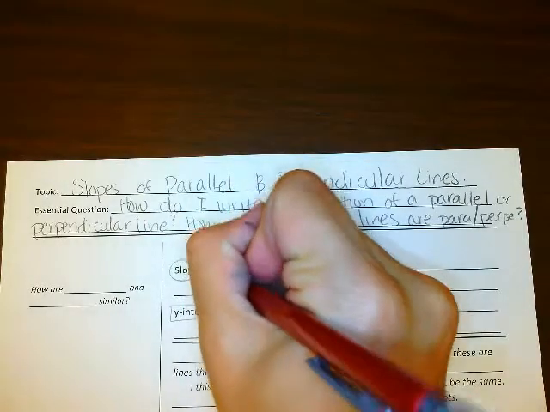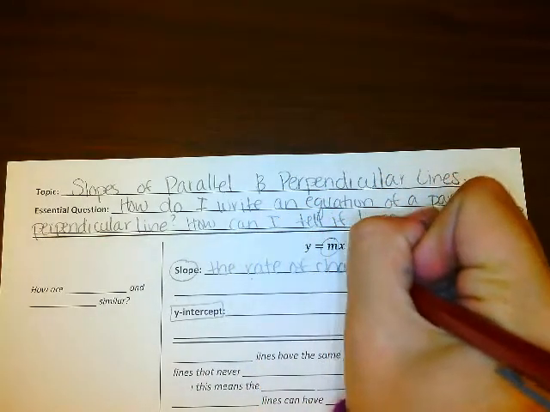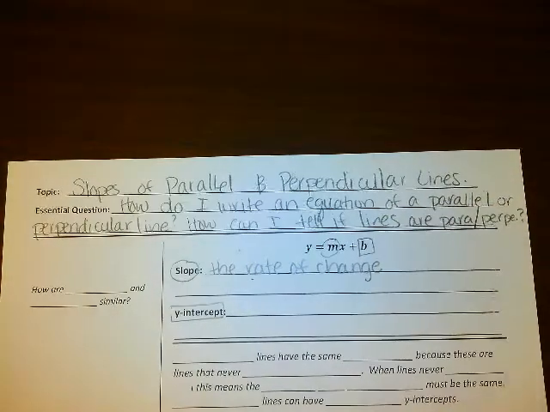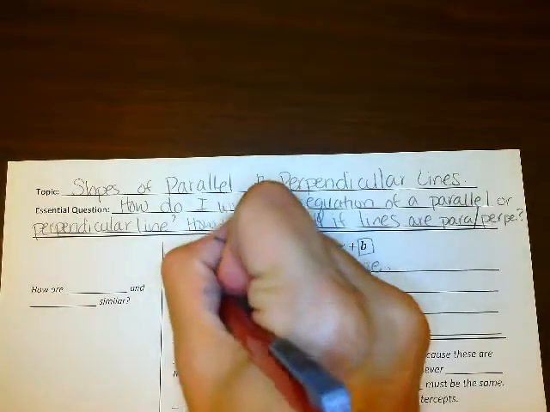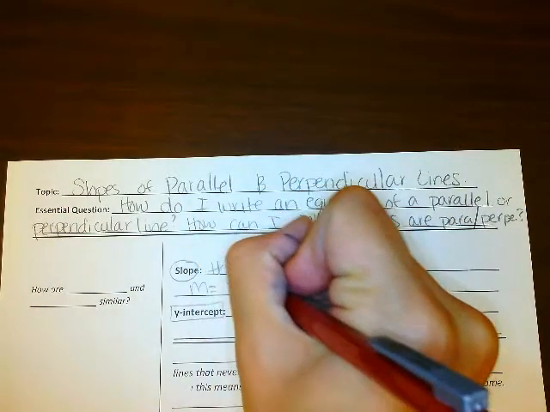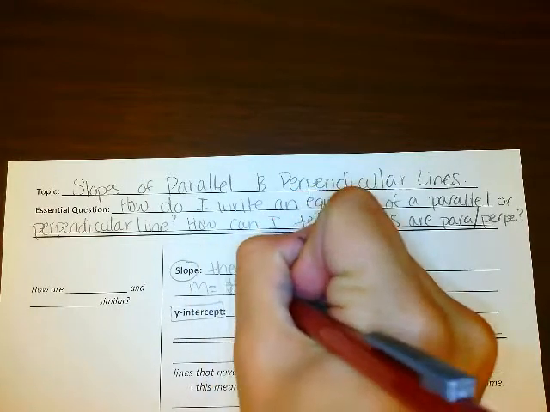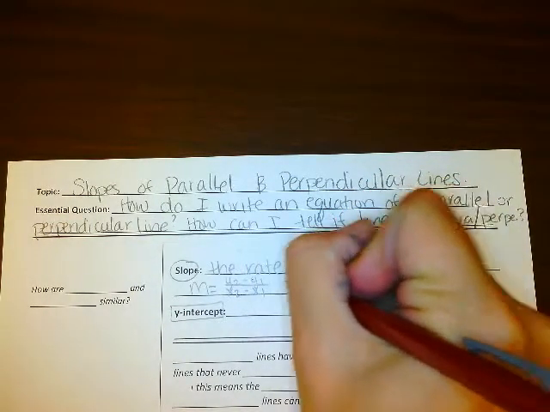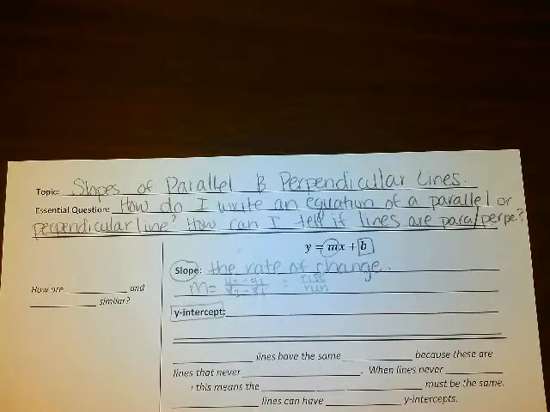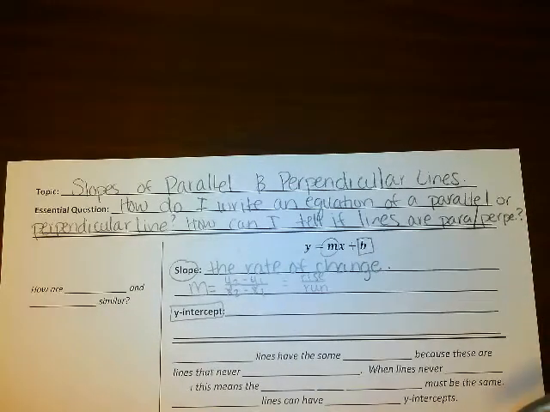So the slope, that is the rate of change. That might be one way that you heard of it. You might have seen the equation, m equals y2 minus y1 divided by x2 minus x1. You might have also seen it as rise over run. Those all mean the same thing. We're pretty much trying to figure out how quick or slow is the line increasing or decreasing. That's what the slope means.